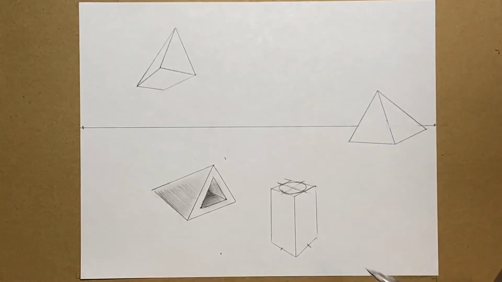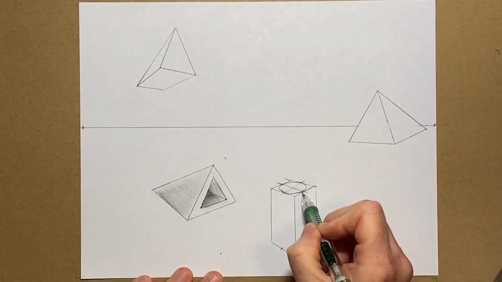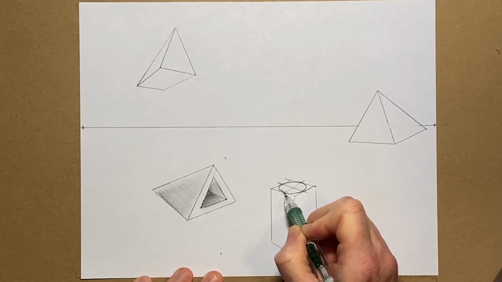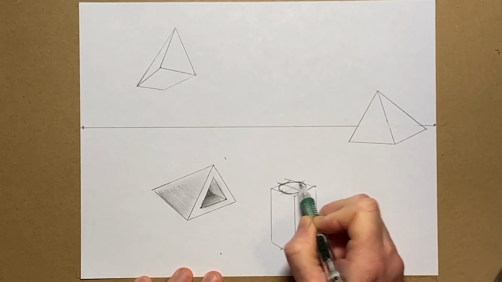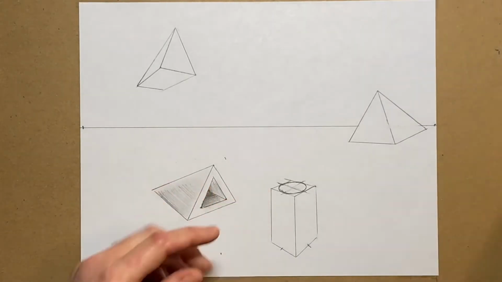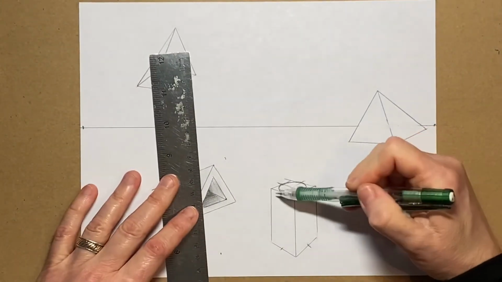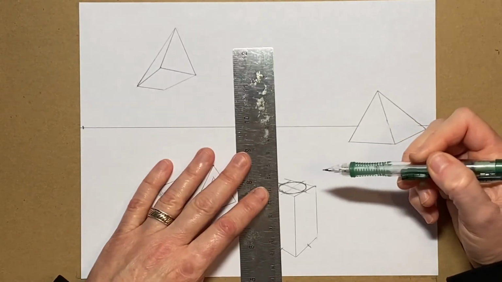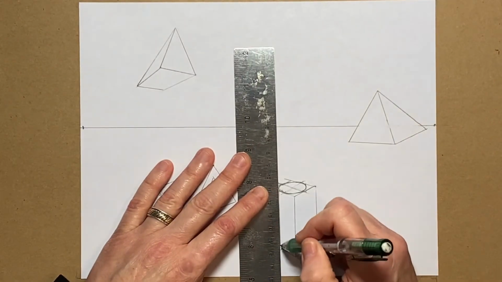Can actually draw this going like this. Okay, now remember that ovals are not pointy on the end, they are actually rounded. All right, now from this point what I'm going to do is I'm going to take my two furthest points right here, and they're actually going to go straight up and down.